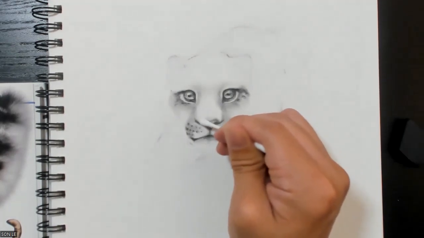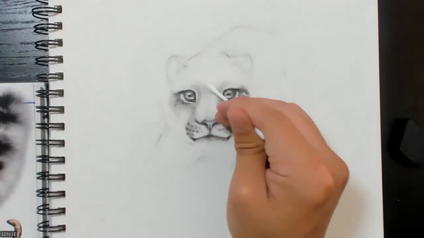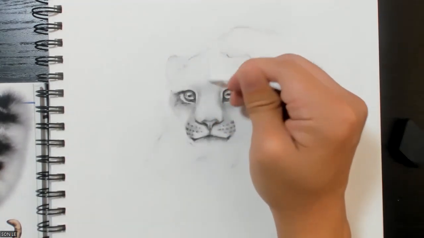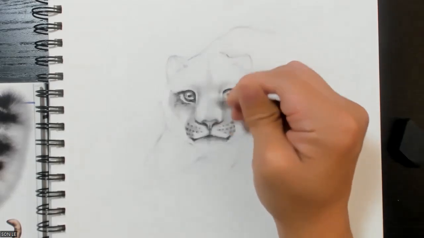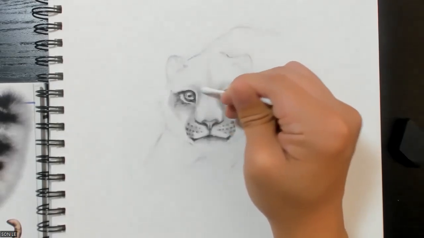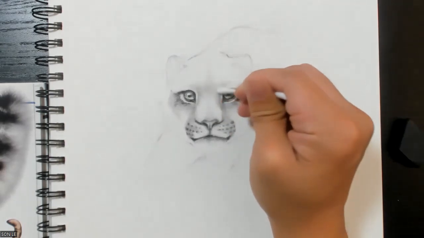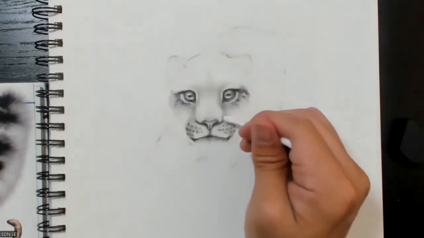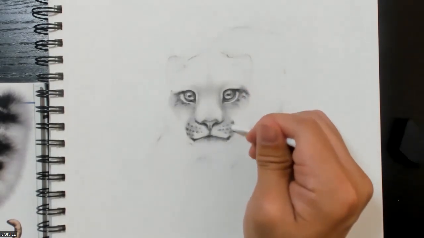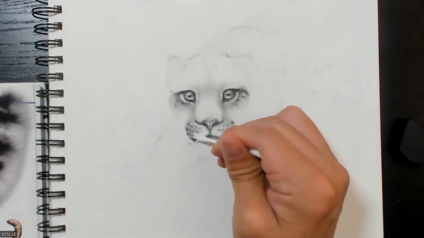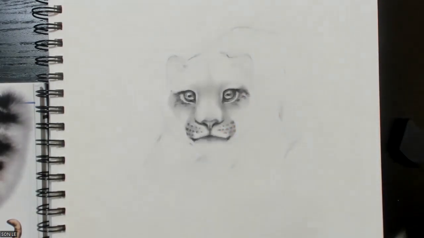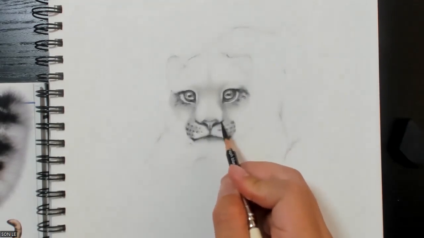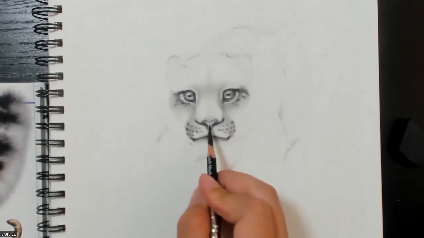We use Q-tip, blend from the middle of the nose to the top. You don't want to blend everywhere, because if you lose the white part on the sketch, it will make the sketch kind of flat. Whenever you're done with blending, make sure you go back and touch up the shading.